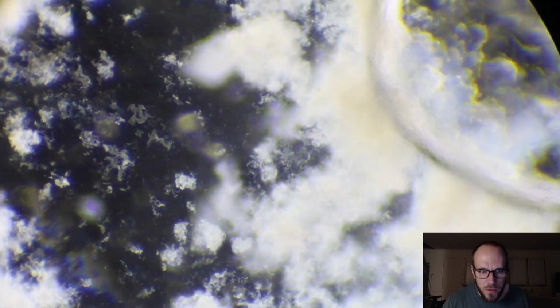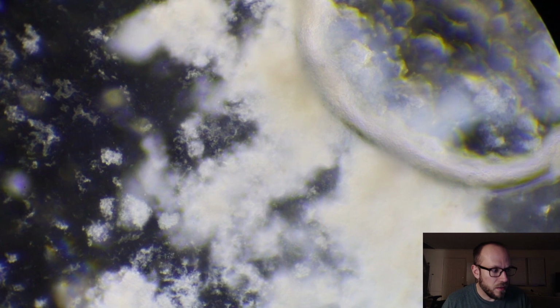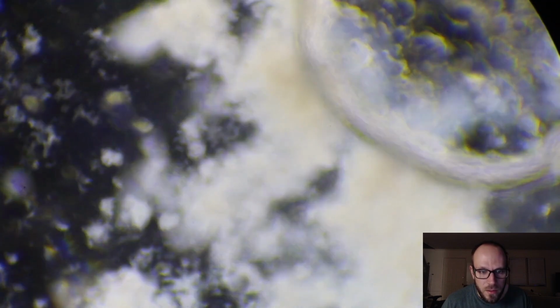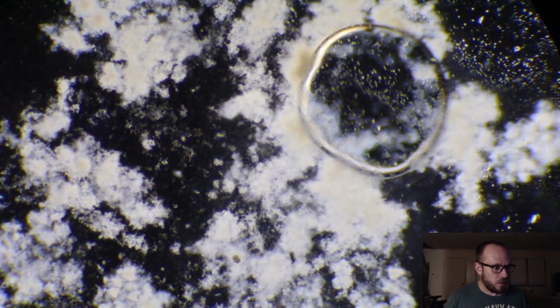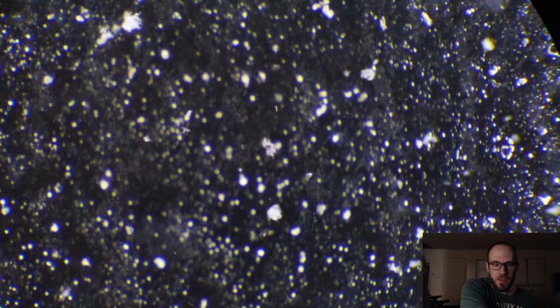With dark field, decreasing the aperture on the light tends to be completely useless just using your own eye to look through it. But yeah, there's nothing interesting here. Well, I mean, it does show that there were thousands of little guys just swimming through this.